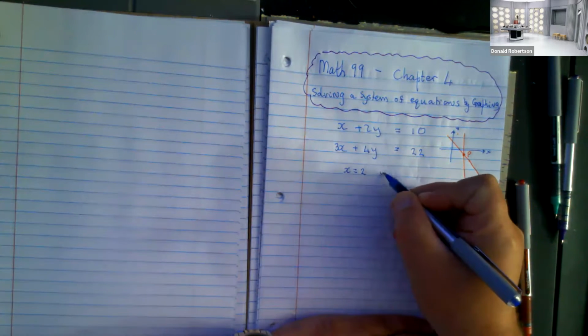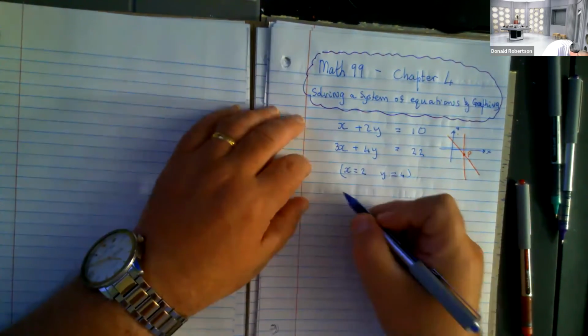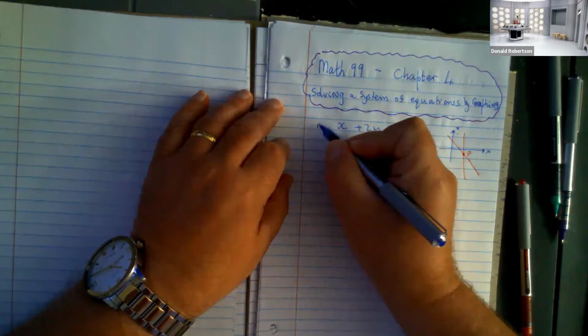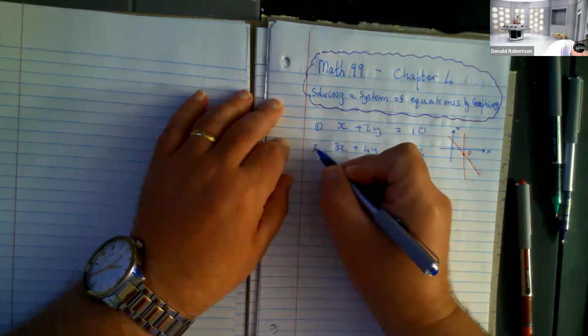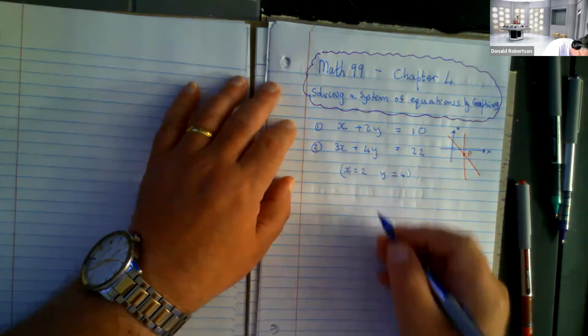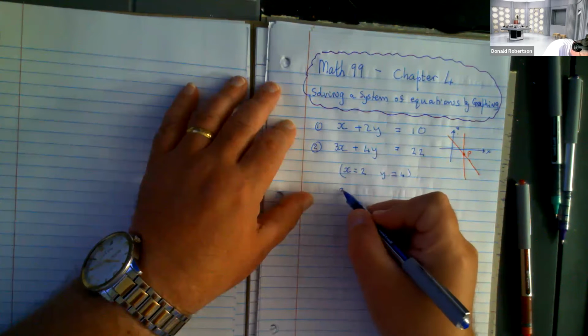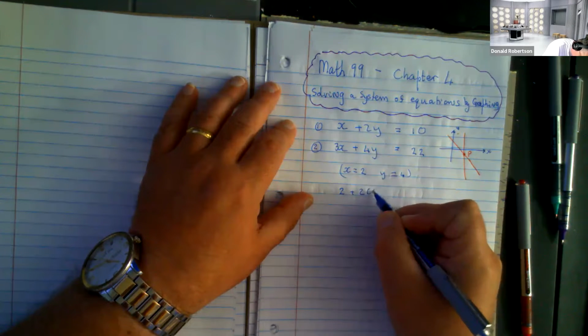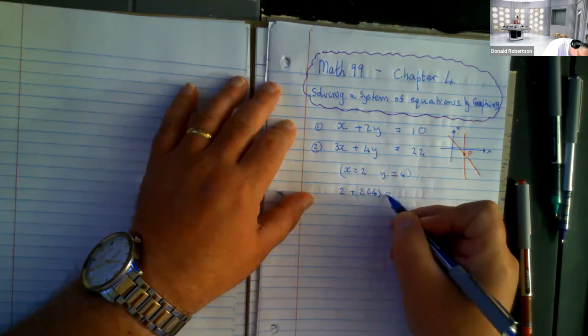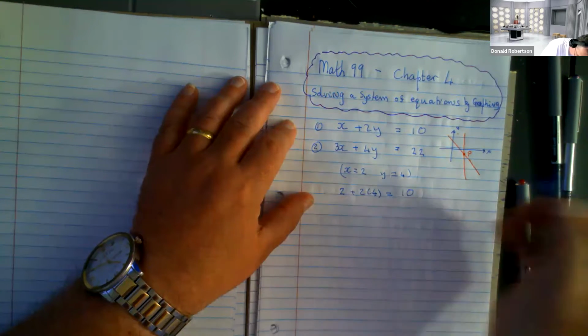So let's say, for example, that I tell you that x is 2 and y equals 4. Let's see what that looks like. I'll call this equation 1, just to make it easier to identify, and this is equation 2. So x plus 2y would be 2 plus 2 lots of 4, and that equals 10, and as you can see, it does.